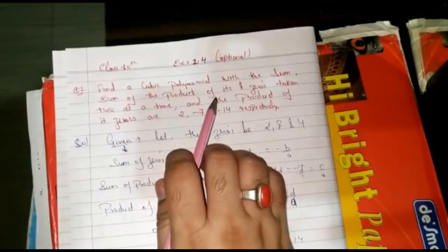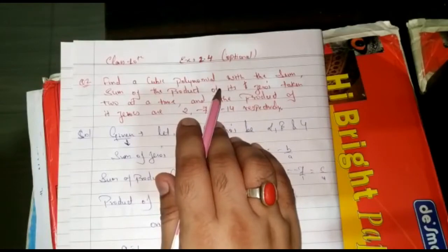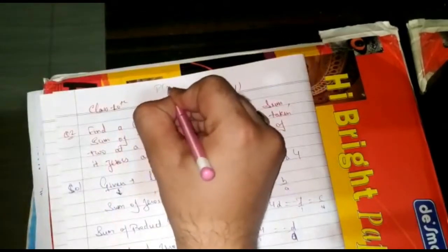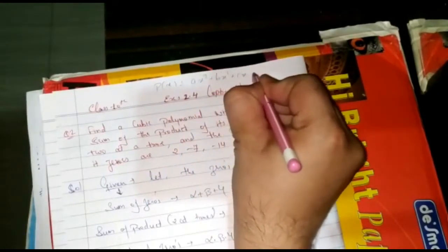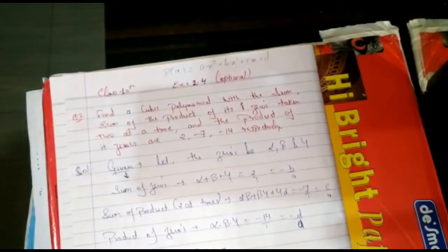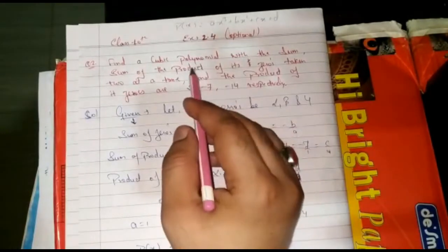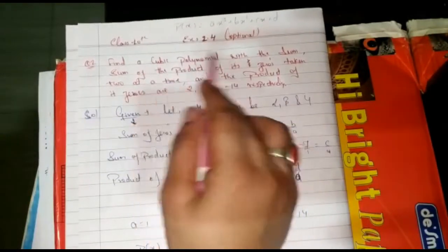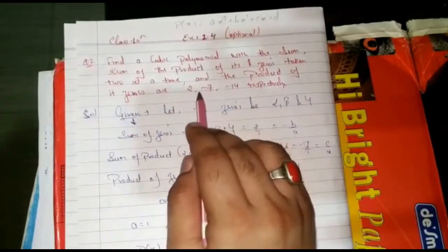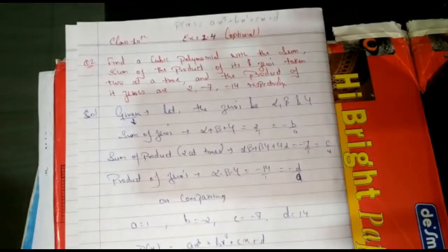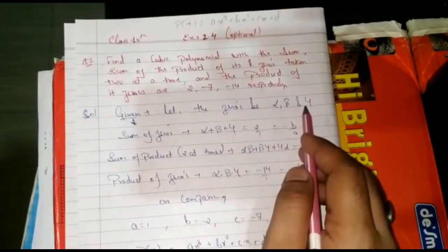In our previous video, we had a cubic polynomial in the form p of x equal to ax cube plus bx square plus cx plus d, and we had to verify its zeros. In this question, we have to find the cubic polynomial when the sum of the zeros, the sum of the product of zeros and the product of zeros are given. So let the zeros be alpha, beta and gamma.